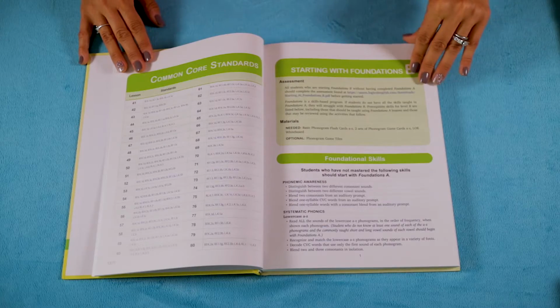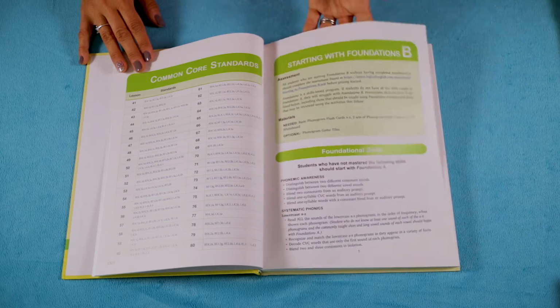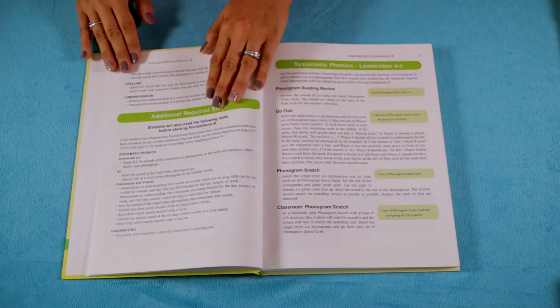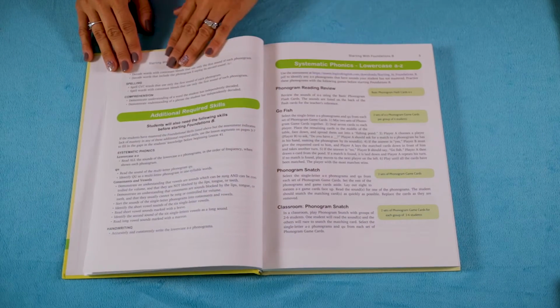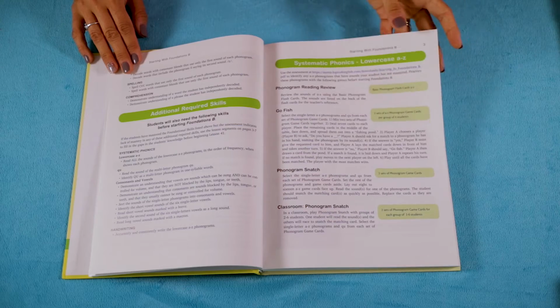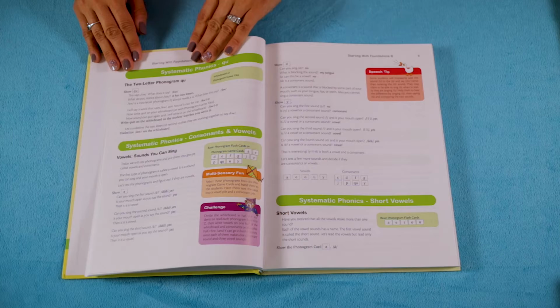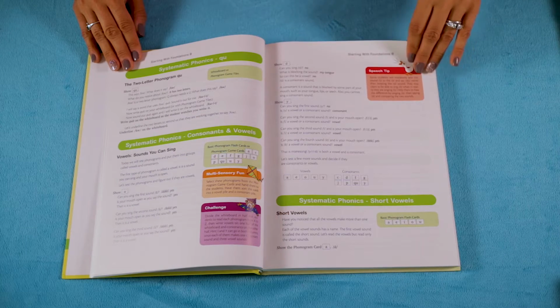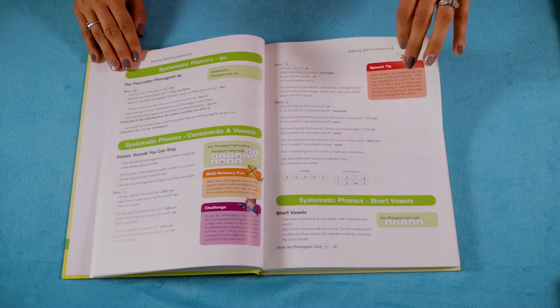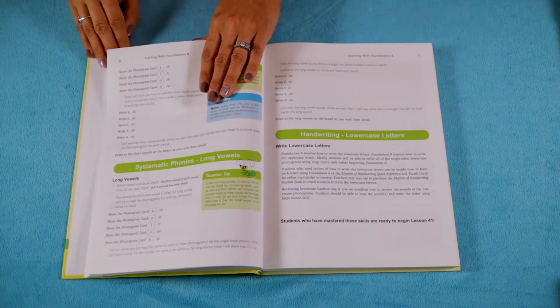Prior to starting Foundations Level B, there is a section in the beginning of the teacher manual just to review all those single letter phonograms that would have been introduced during Foundations Level A, to make sure your student knows all the sounds the single letter phonograms make, as well as practicing vowels and consonants. This is highly recommended for students that are coming into Foundations B for the first time.